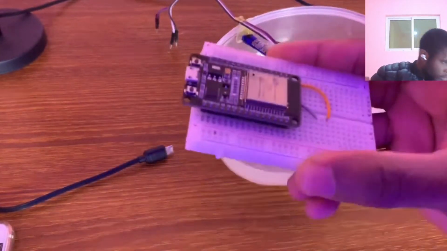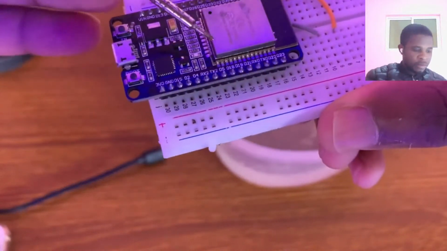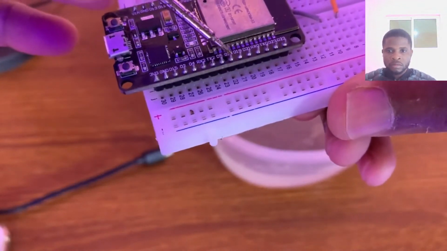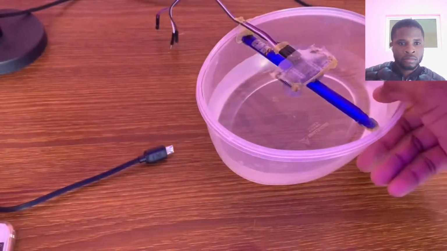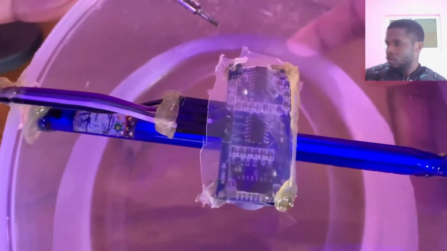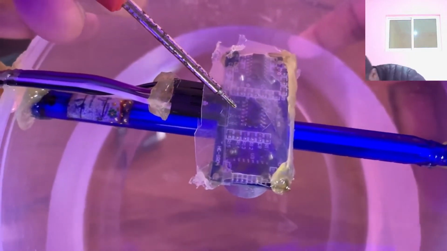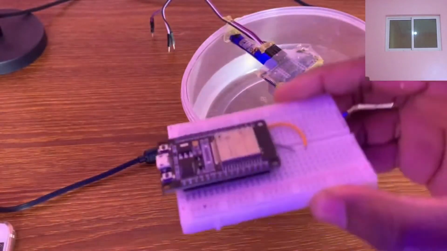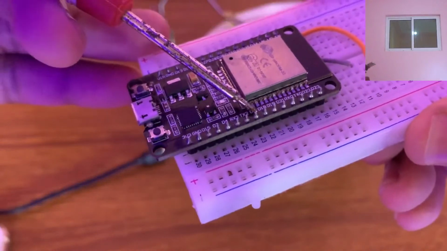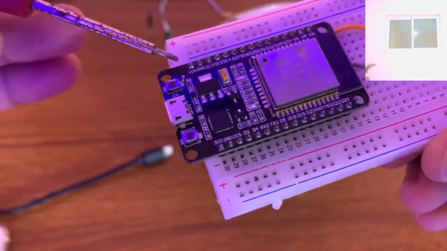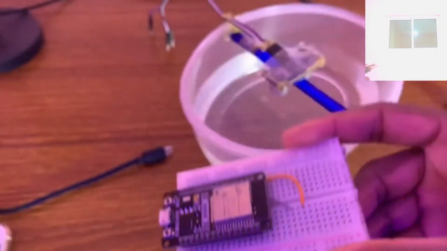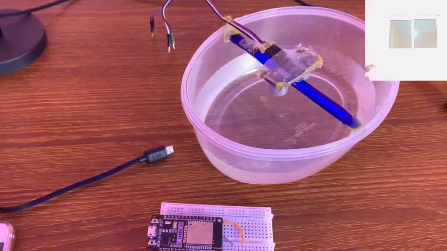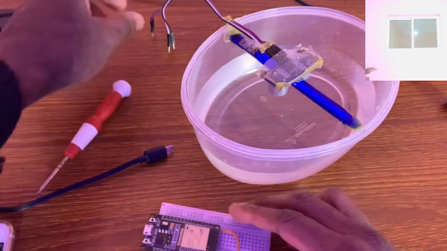I attached GPIO 15 to the echo pin, and GPIO 5 to the trigger pin, V in to VCC, and the ground to ground.